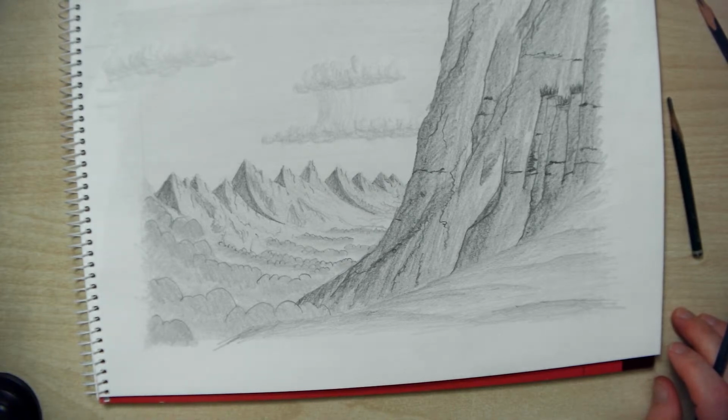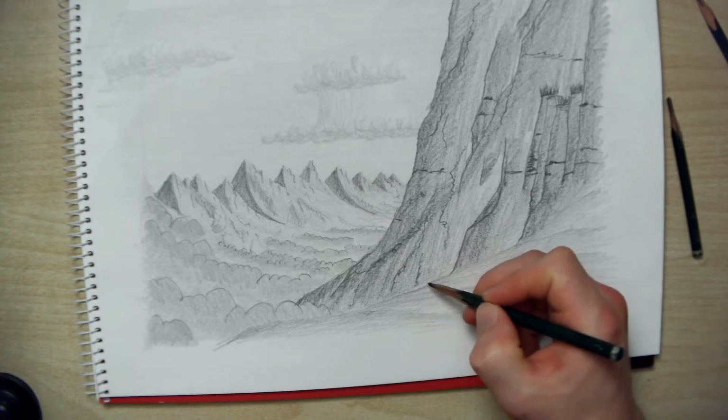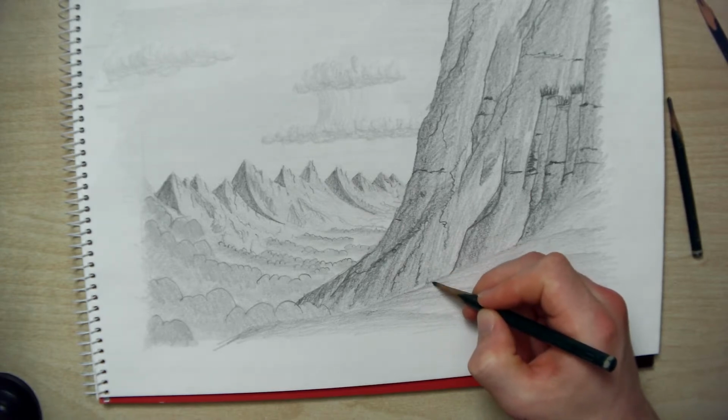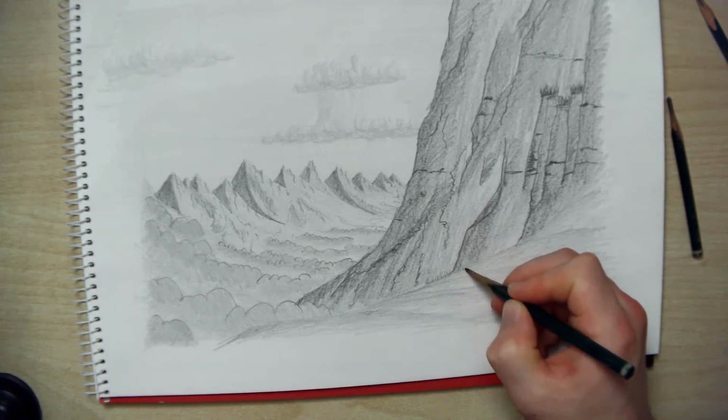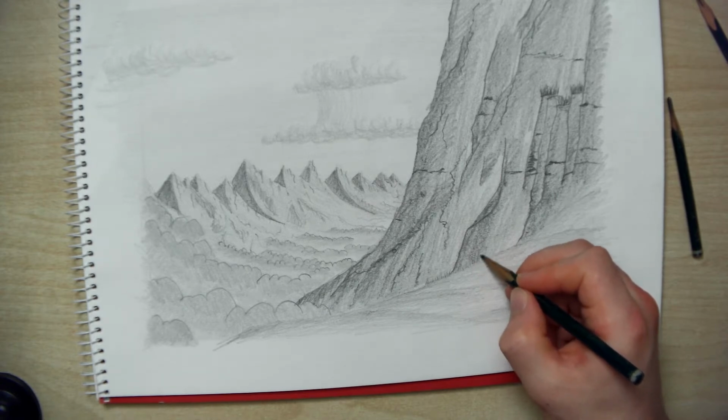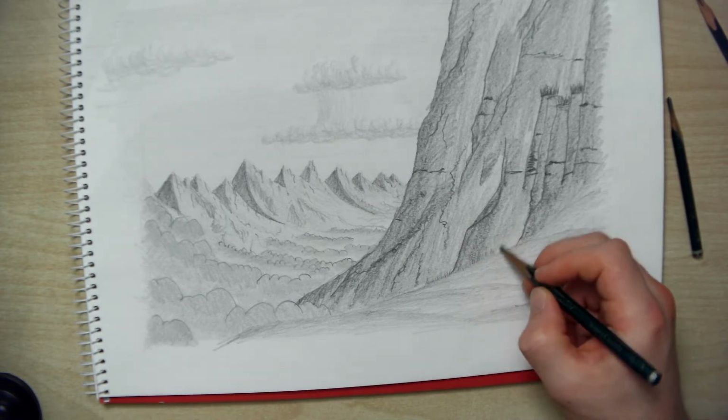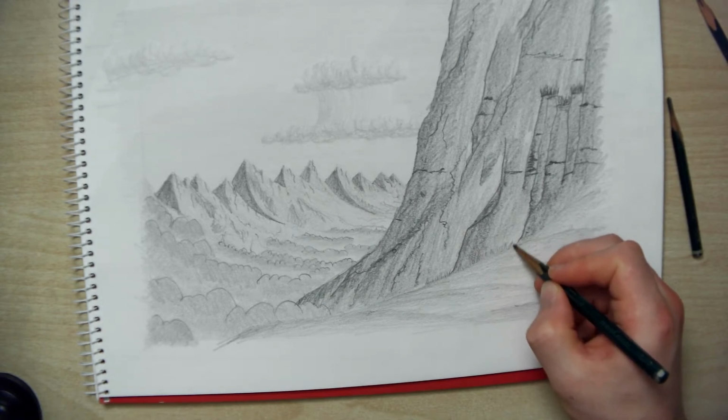Not even sure if I should put in grass there. Mostly it looks rather empty if I put in a couple lines of grass. I think I'm going to risk it though. I'm not going all in. I'm just going to scratch in a couple of lines right here at the edge to the midground.